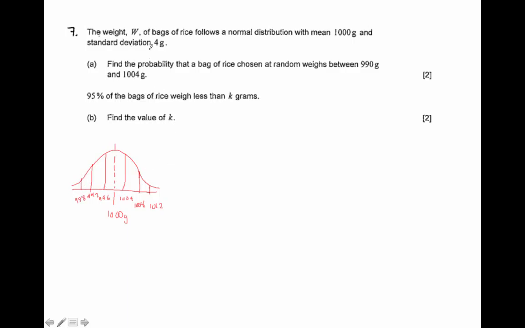Okay, so find the probability that the bag of rice chosen is between 990 and 1004. If we drew our sketch again, there's the middle, 1004, well that was our 1 standard deviation above, but 990 is between 2 and 3 standard deviations below, so we want this part down here. So we want the probability, if I choose one of these bags of rice at random, that its weight will be between these 2 things. So this is a normal CDF calculation, we always use CDF, not PDF, with a lower bound of 990, an upper bound of 1004, and then the mean and standard deviation as given in the question.